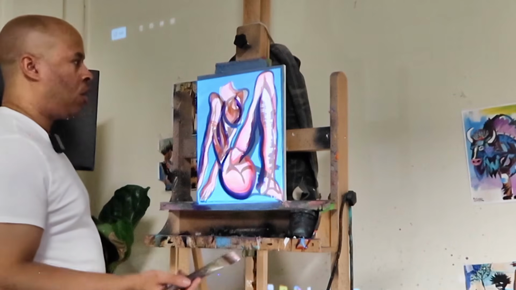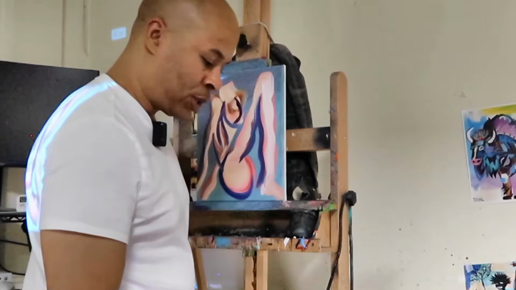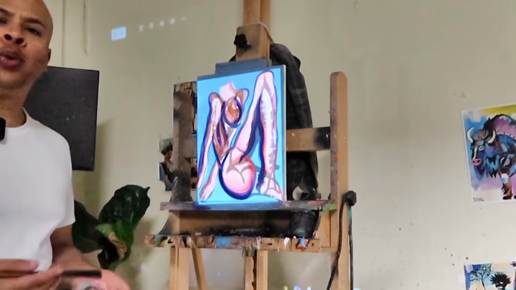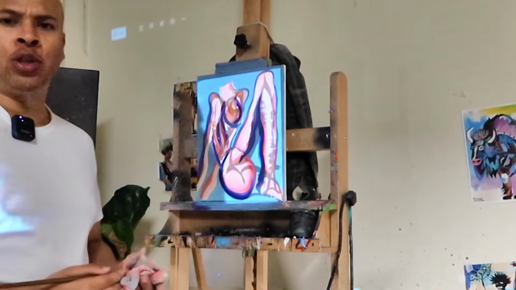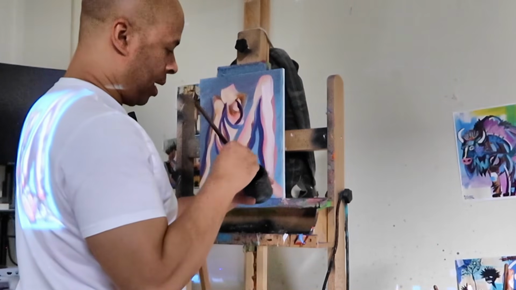All right, now the only thing we have to do is go in with the black where the body is, because we already have the proportions. This is what we use the projector for. We use the projector for scenarios like this. All right, now we just take the black.